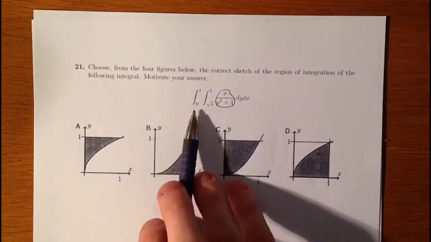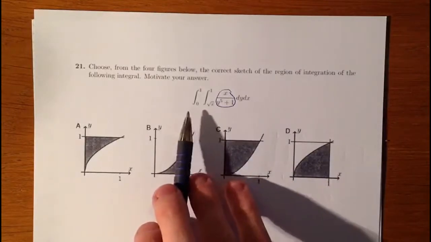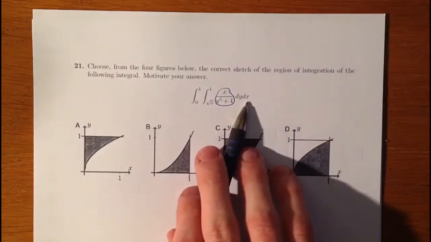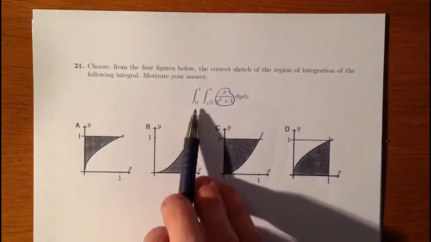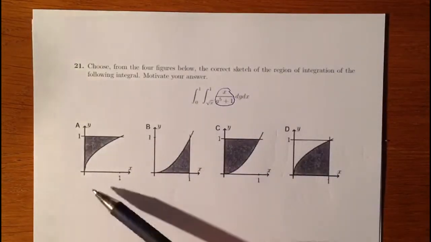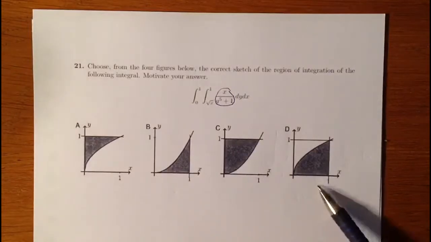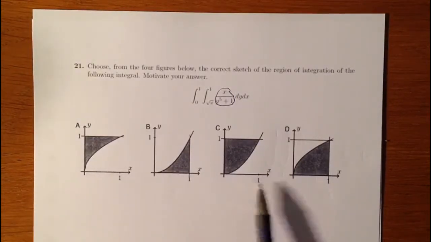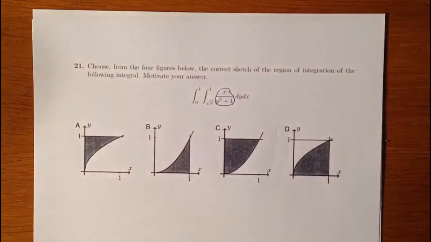We just said that we're going to read it from the outside to the inside. So we take a certain interval on the x-axis between 0 and 1. All the answers take an interval 0 to 1, so we can't cross any out yet.